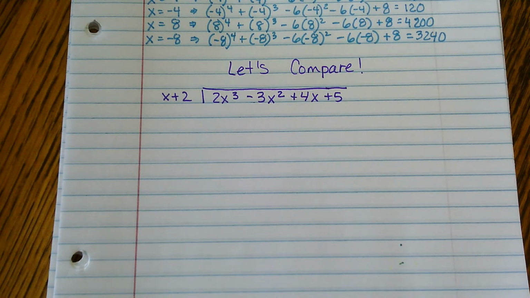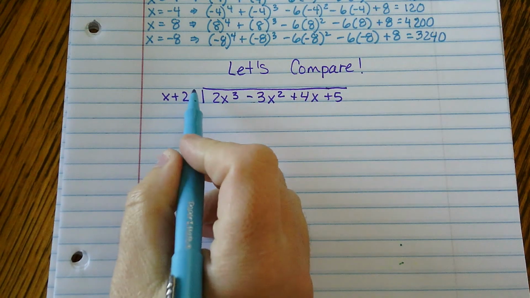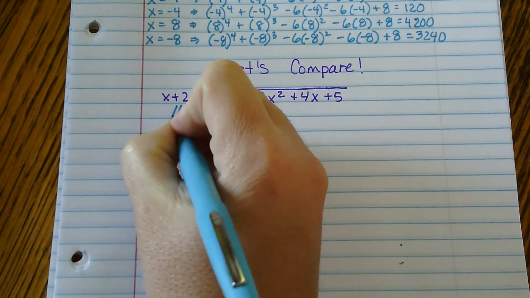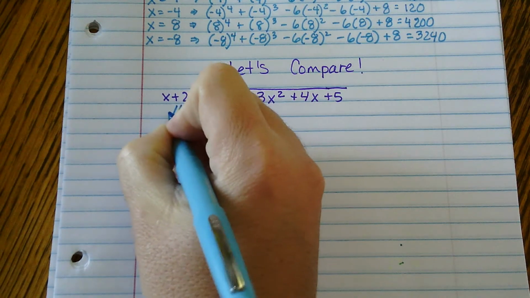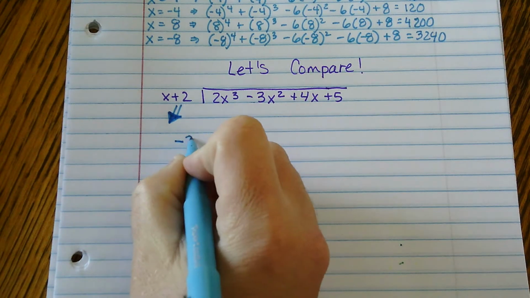So the first thing we have to do is change our factor to a solution. When you're dividing by a factor, you're literally going to change this to the solution. So the solution that we would be checking would be -2.